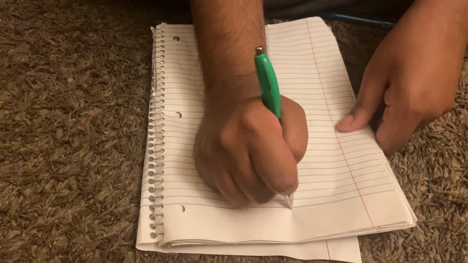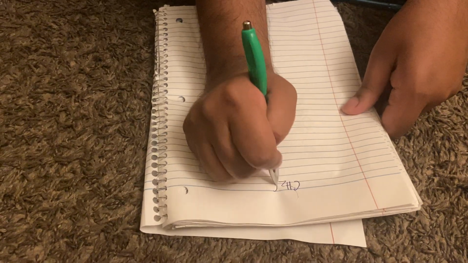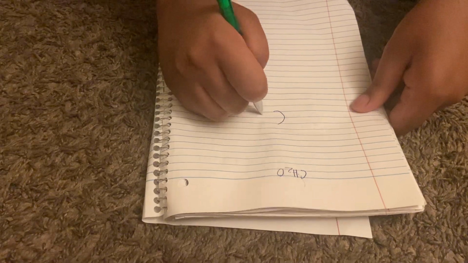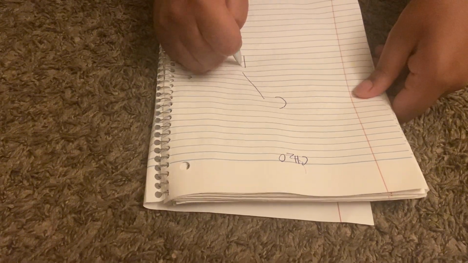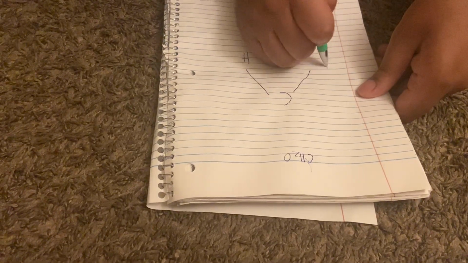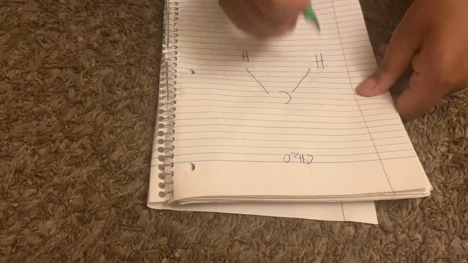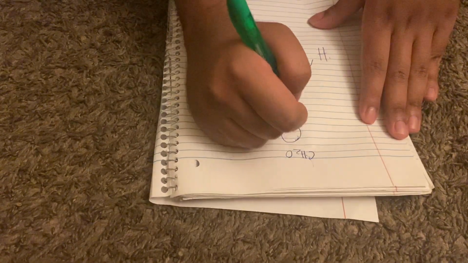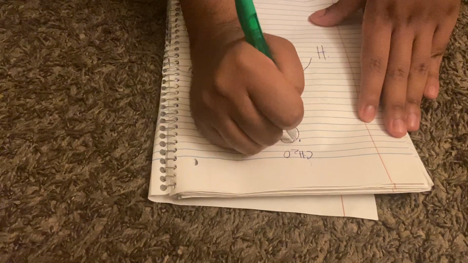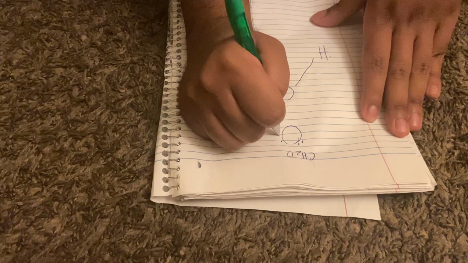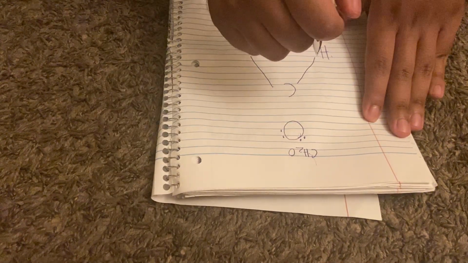I will be drawing a CH2 here. I put four dots over our oxygen atom.